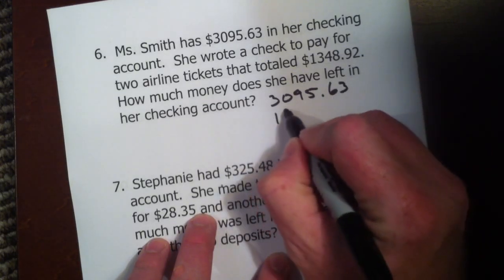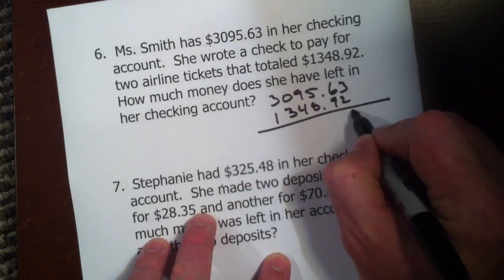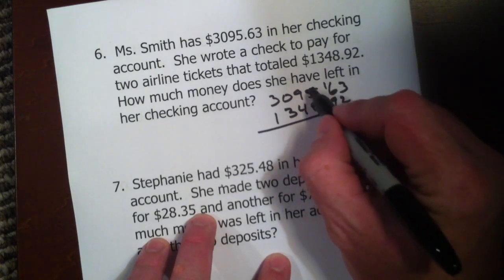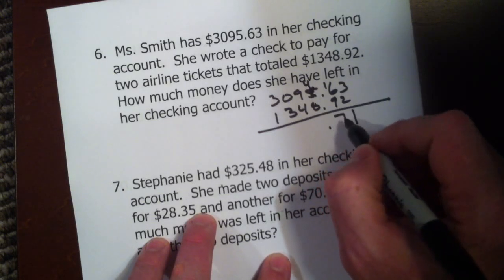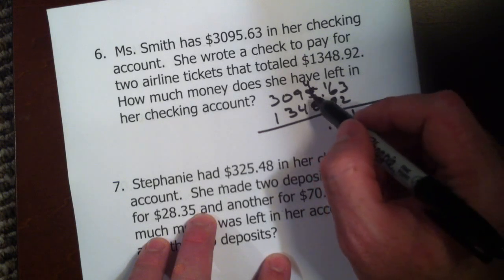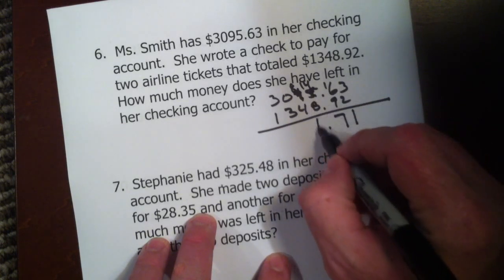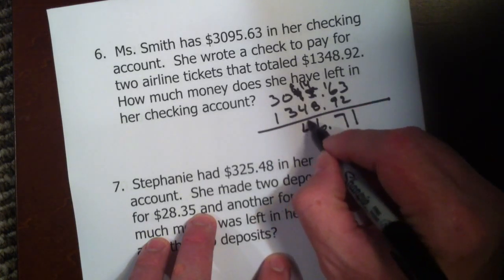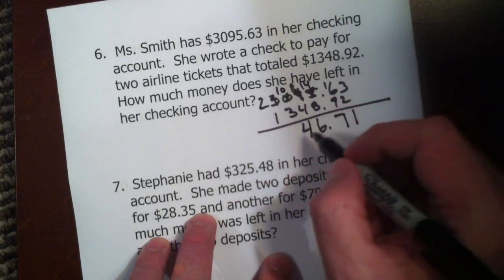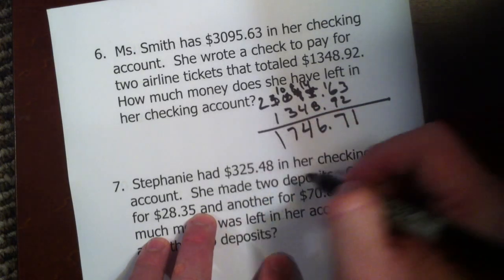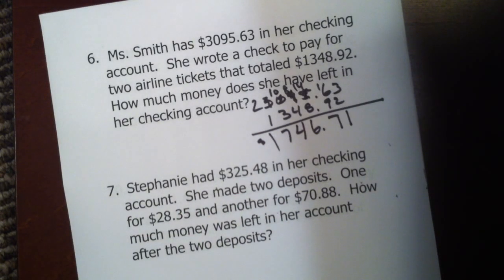3,095.63 minus 1,348.92. That's 1. This is going to become a 16, making that a 4. 16 minus 9 is 7. We can't say 4 minus 8, so we have to borrow from over here and make that an 8 and make this a 14. 14 minus 8 is 6. 8 minus 4 is 4. We can't say 0 minus 3, so we have to make that a 10 and this a 2. 10 minus 3 is 7. 2 minus 1 is 1. She has $1,746.71 after she writes that check.